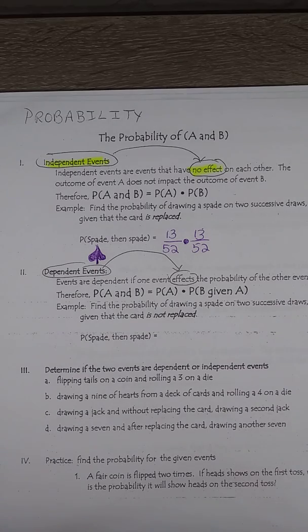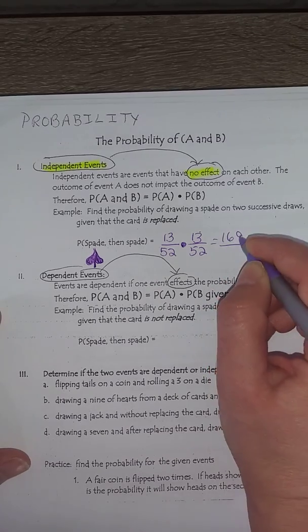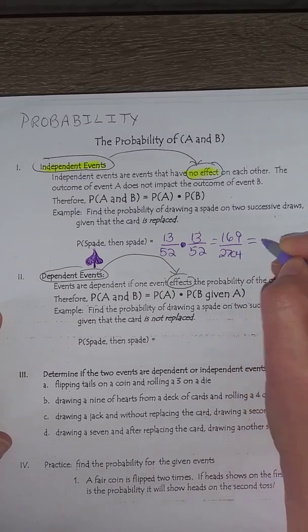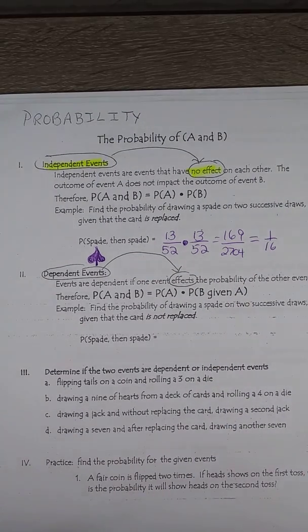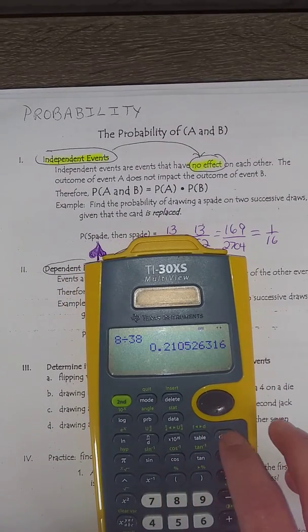You multiply, and you'll get, and correct me if I'm wrong, 169 out of 2,704, which reduces to 1/16.